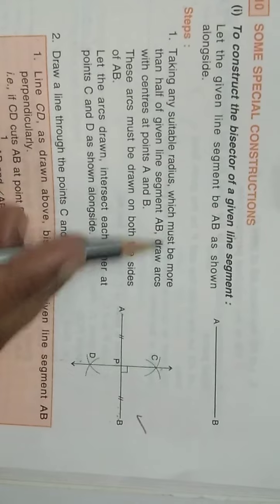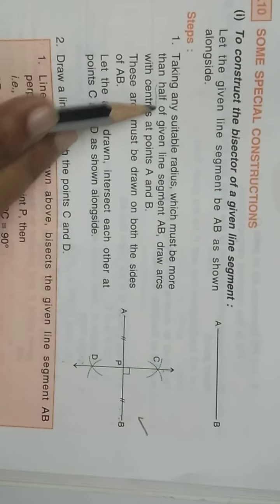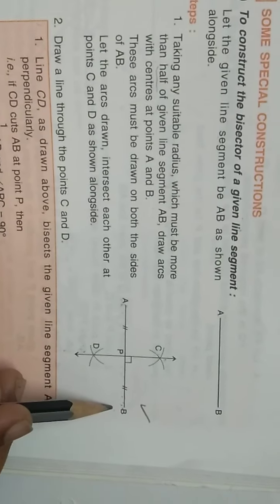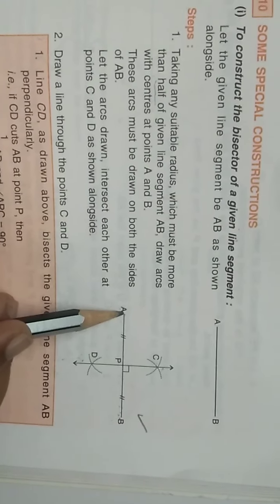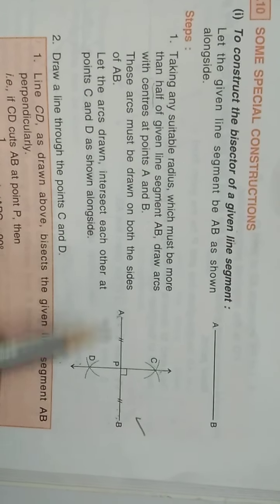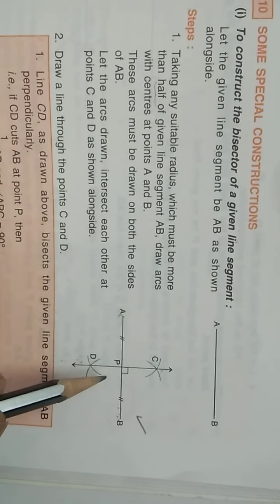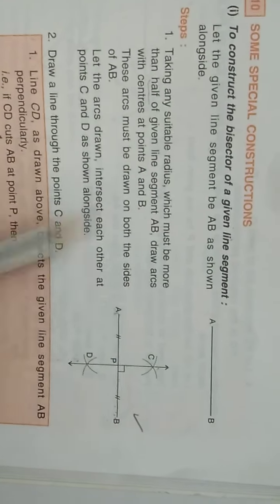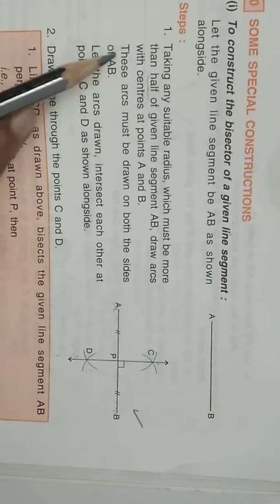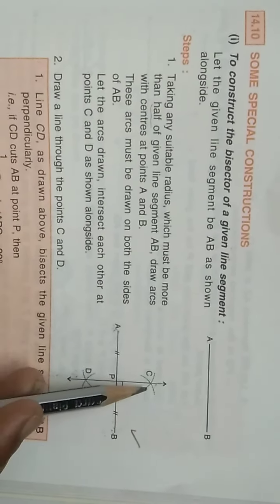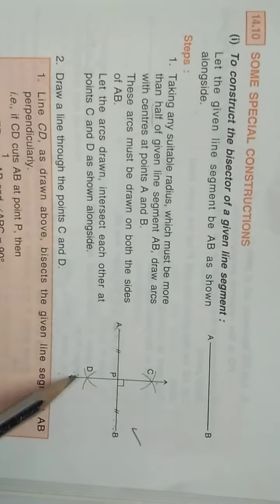That is the steps given here. Taking any suitable radius which must be more than half of the given line segment AB. Here the distance is not given, so for more than half you just have to measure using the compass more than half and draw the arc. If the question gives a fixed distance, you can take half of the measurement and more than half you can take in your compass. And draw arcs with the center at A and B. These arcs must be drawn on both sides of AB.